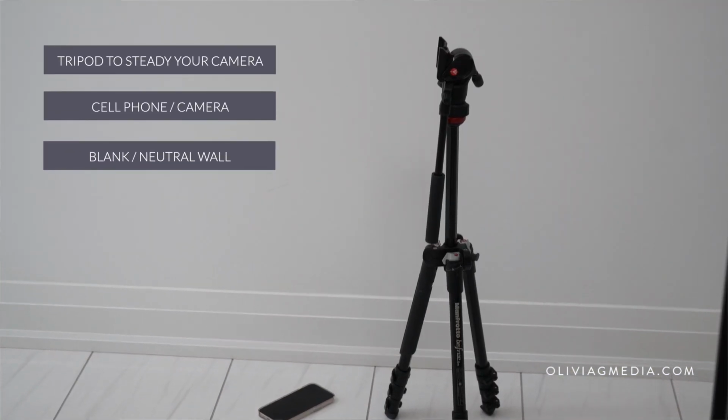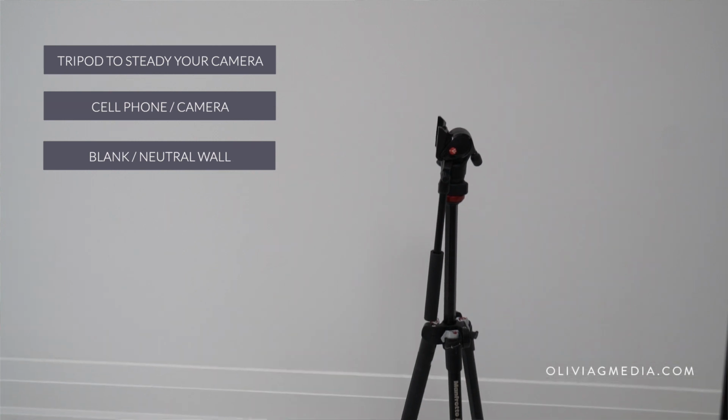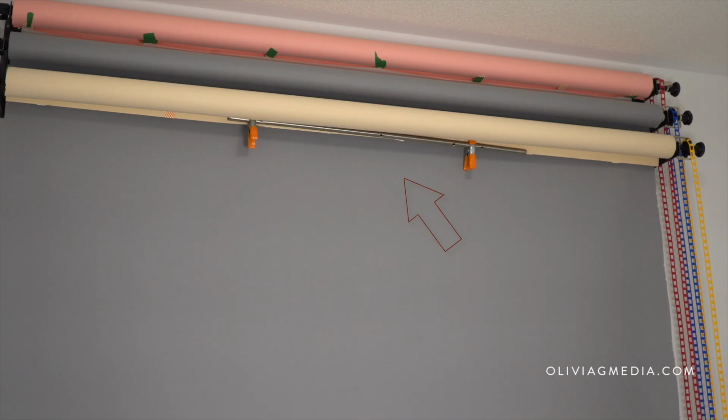So the very basics, I just want to cover them quickly before we move on to lighting, is tripod, camera, which could be your cell phone. You're going to be shooting horizontally always, and a blank backdrop.